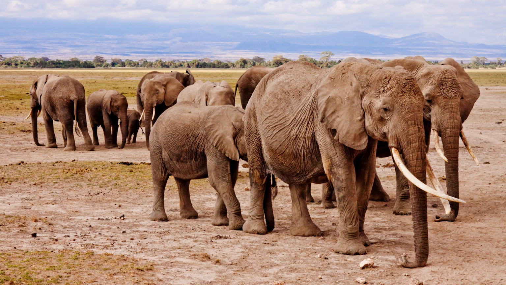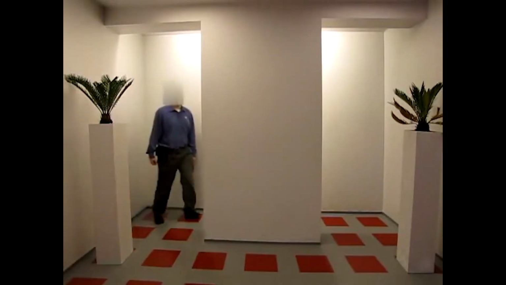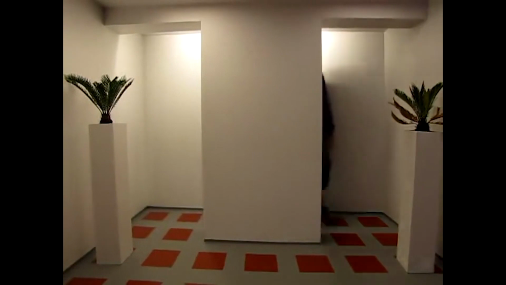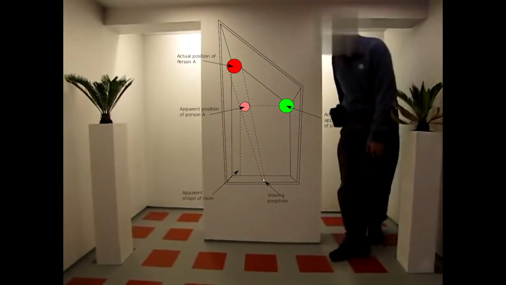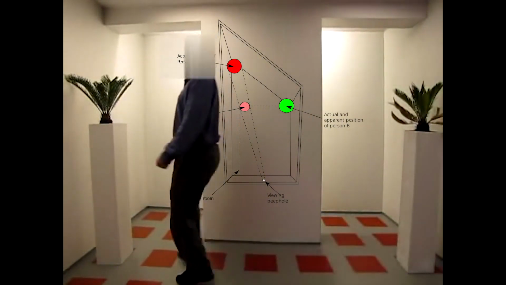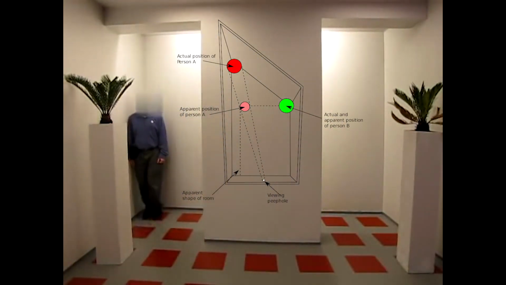We know that they're probably about the same size as the elephants in the front, but they're smaller because they're more distant. It's easy to take advantage of visual cues like this to trick the eye with optical illusions. This room creates the illusion that a person changes in size depending on where they're standing. In reality, the room is built so that it looks normal from a certain angle, but it's actually shaped in a strange way that plays with your depth perception.